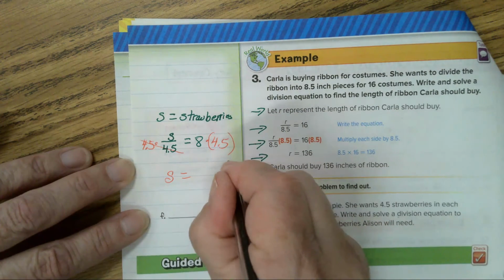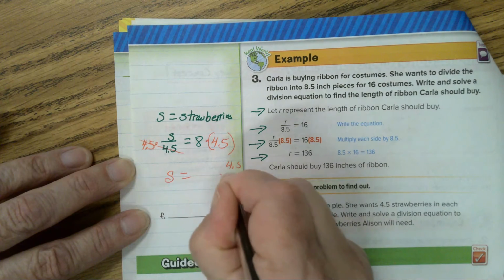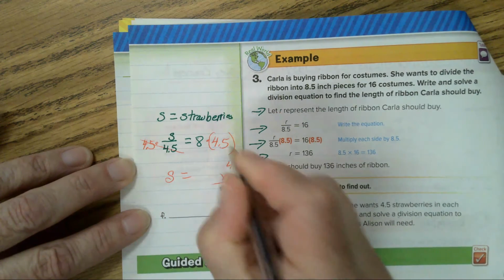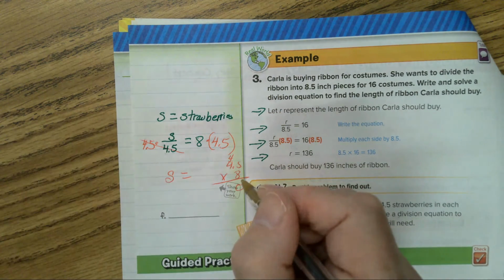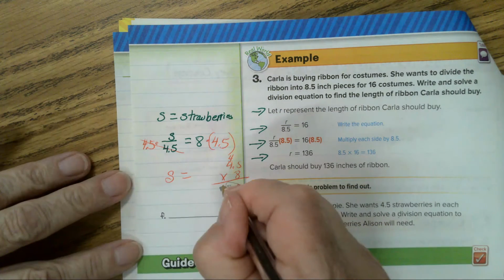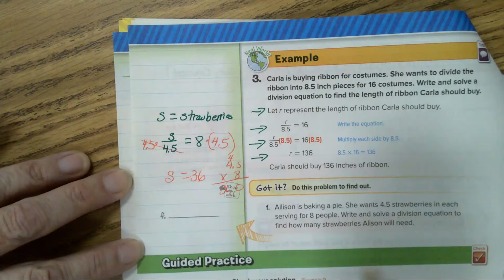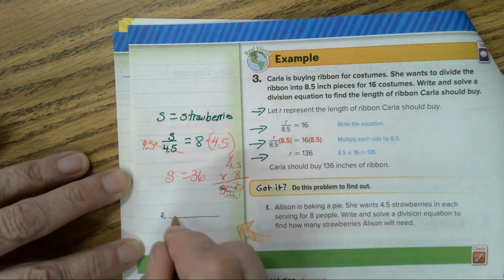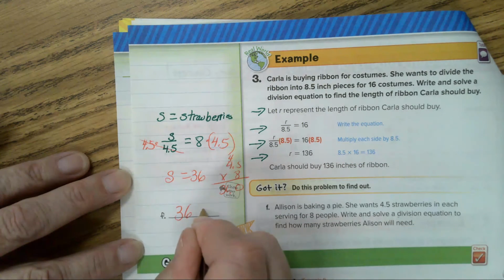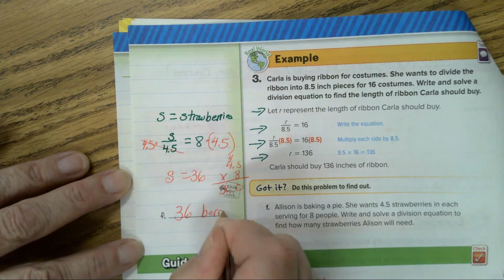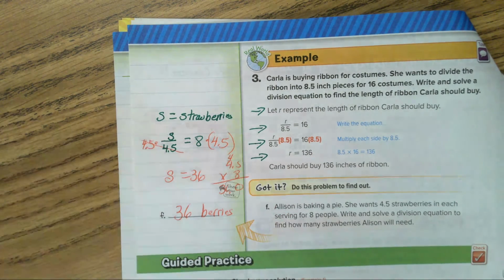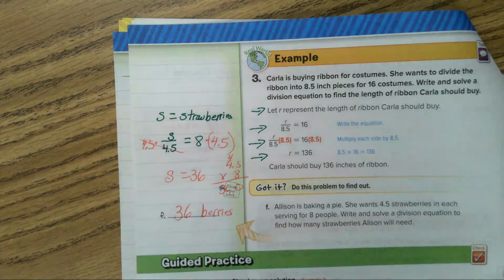Okay, 4.5 times 8, 0, carry a 4, 36. She needs 36 strawberries, right? 36, I'm just going to put berries. Any questions? Okay, now let's do the guided practice.